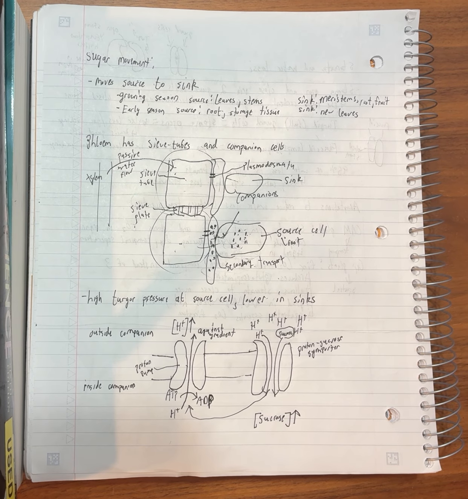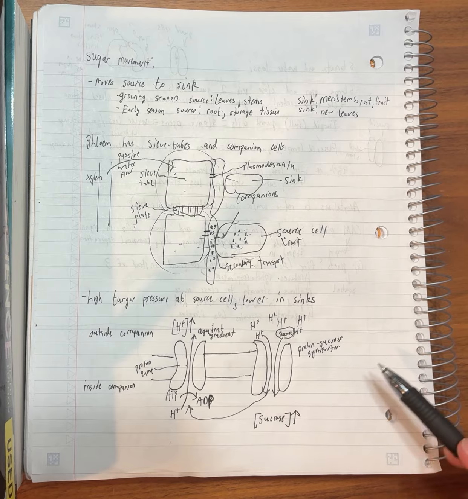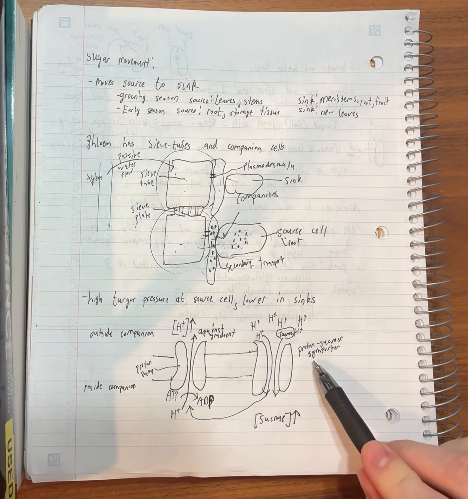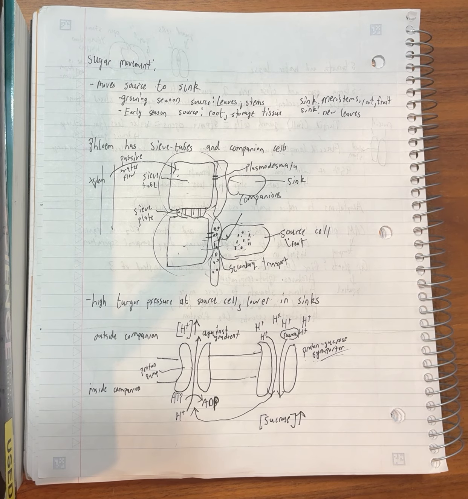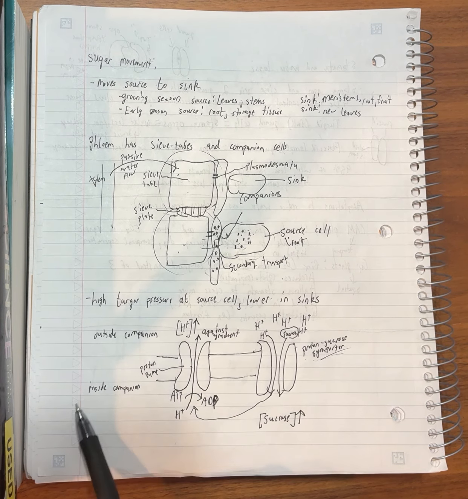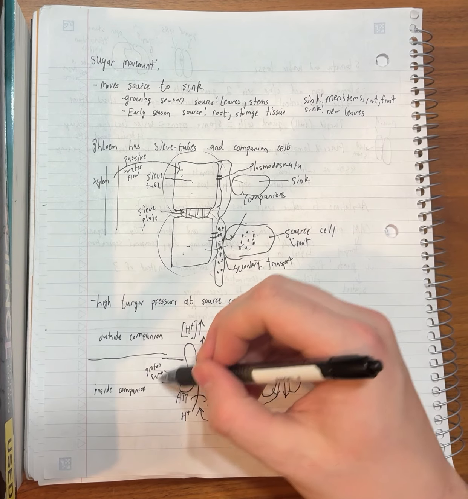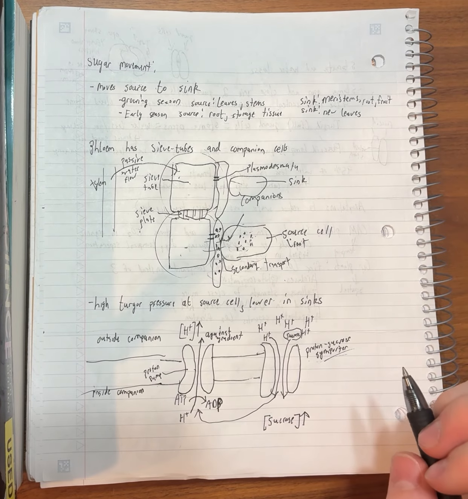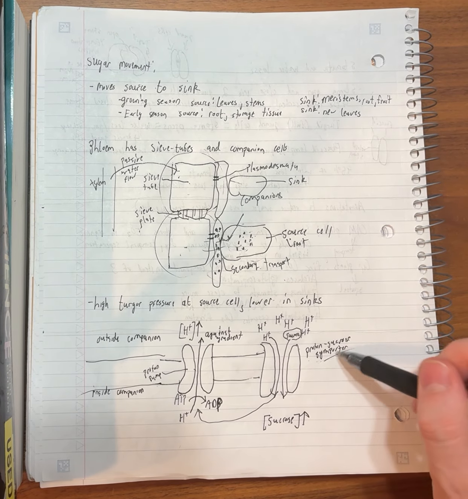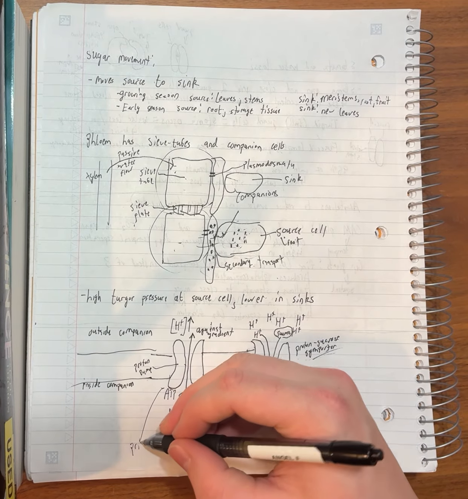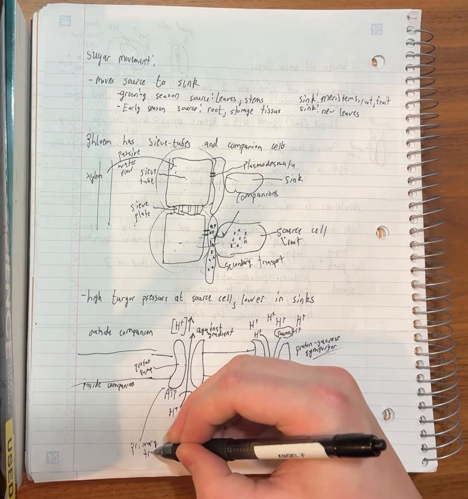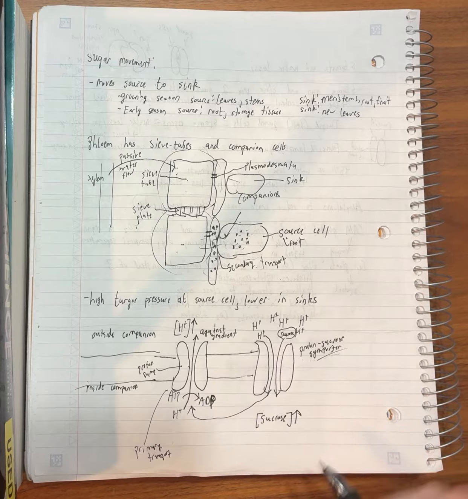And in this case, the secondary transport is going to be the proton sucrose symporter. So here we have outside the companion cell and inside the companion cell. To have secondary transport, we first have to have primary transport. And the primary transport in this case is going to be a proton pump.